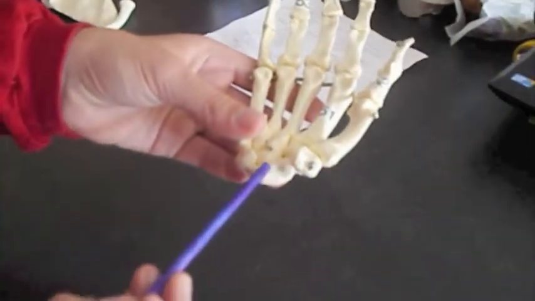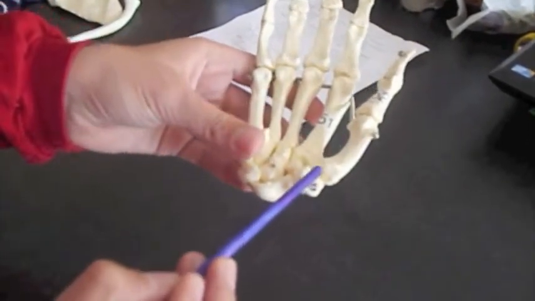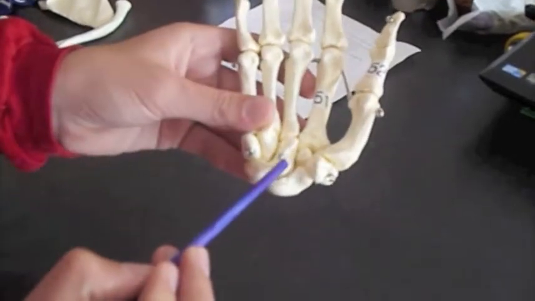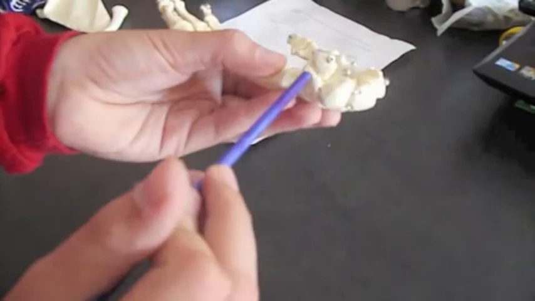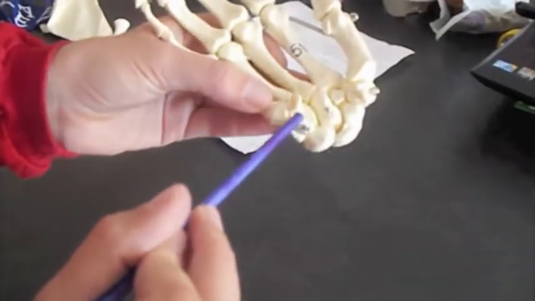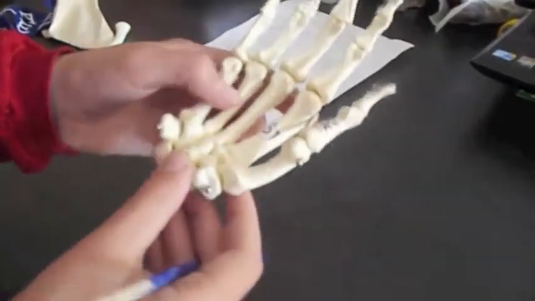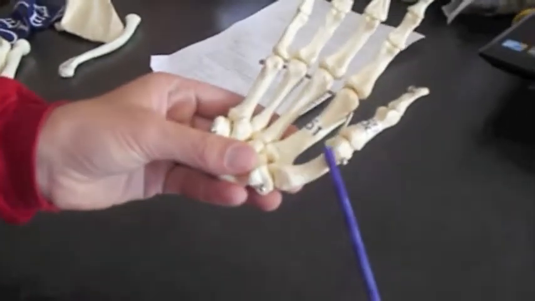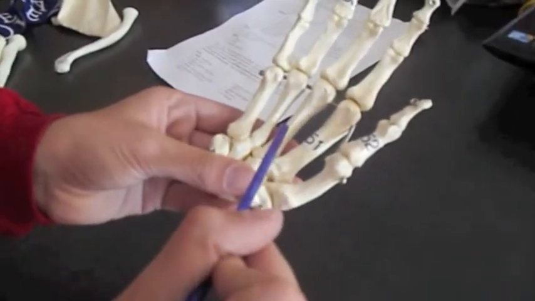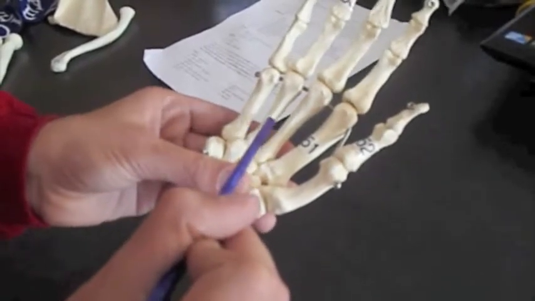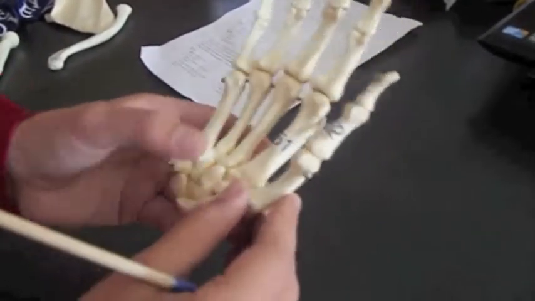Now we're looking at the hand. So we have our scaphoid, our trapezium, our trapezoid, capitate, lunate, triquetral, pisiform, and hamate. We have our first metacarpal, our second metacarpal, our third metacarpal, fourth metacarpal, and our fifth metacarpal.